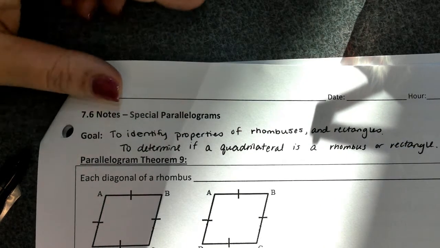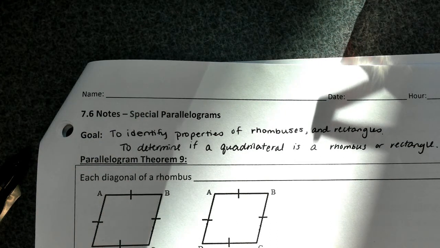Now, if it falls under both, then what kind of shape would it be? Square. A square. Good.